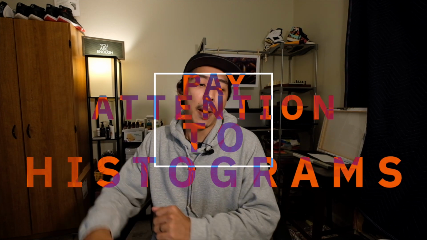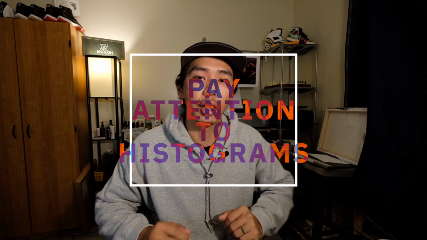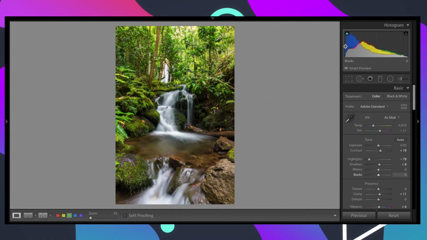The next tip I have for you is to pay attention to your histograms. So if you look at this photo right here and you look at our histogram up here in the top right corner, those of you who do not know what a histogram is, in the photo world, it basically compares your darks to your midtones to your lights, and it shows you how much of each is within your photo.